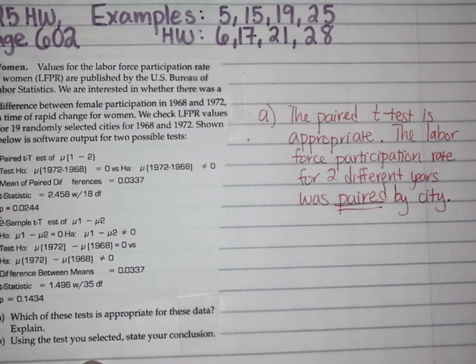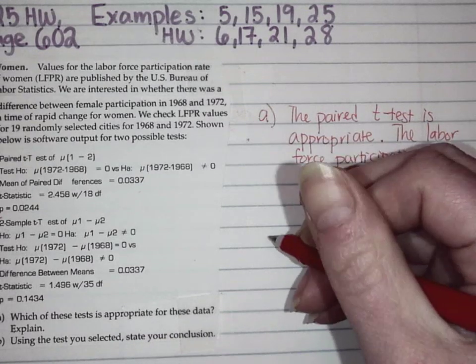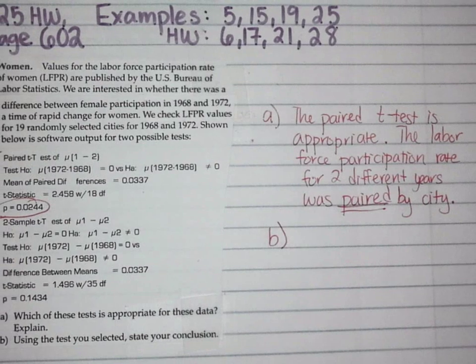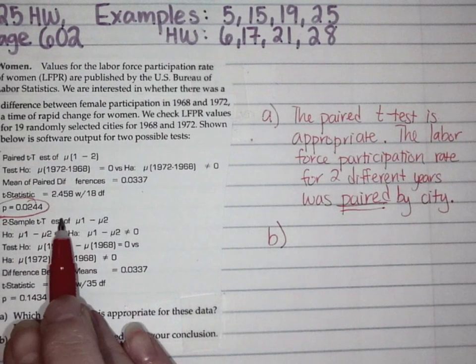For part B, it says using the test you selected, state your conclusion. So our conclusion here is going to be based on the p-value that we found for that test.